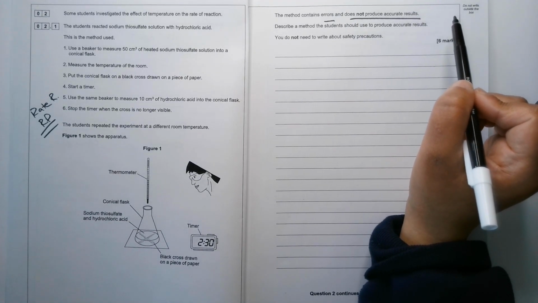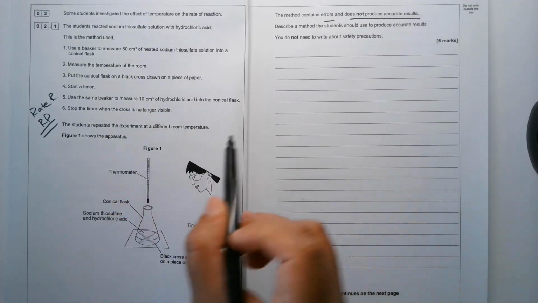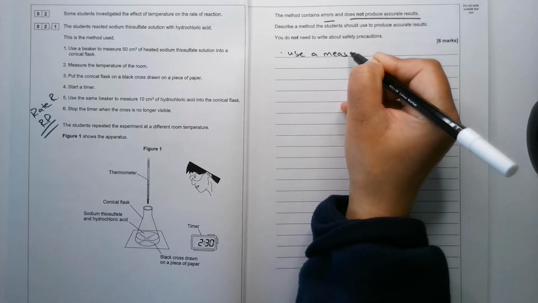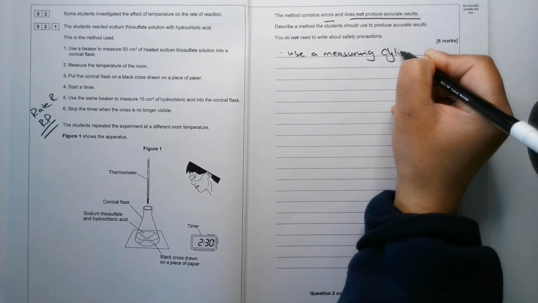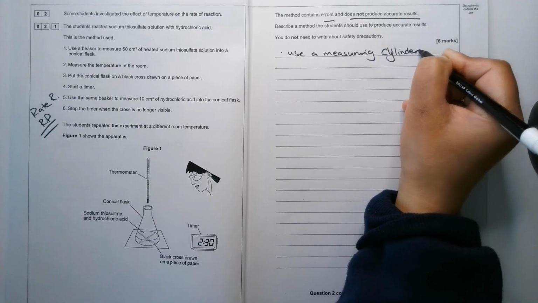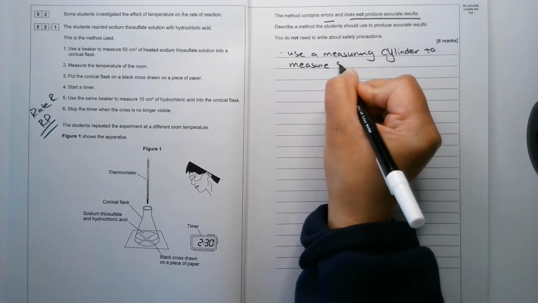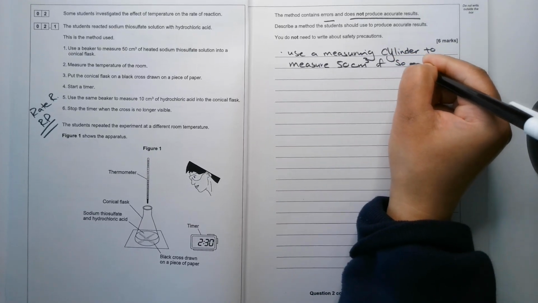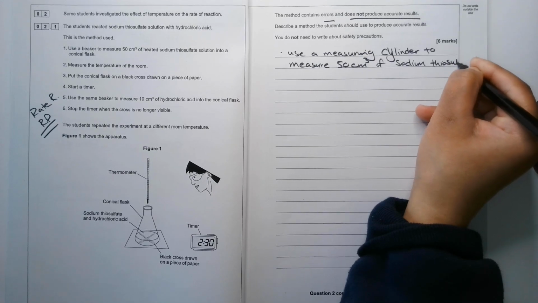Right, so they haven't spoken about how they're measuring the hydrochloric acid. So use a measuring cylinder to measure 50 centimeter cubed of sodium thiosulfate.